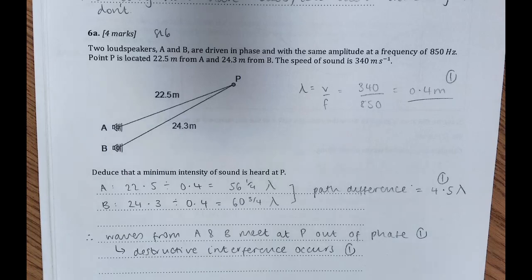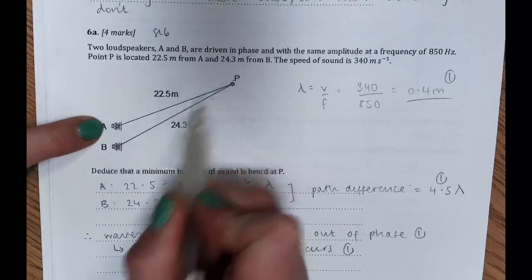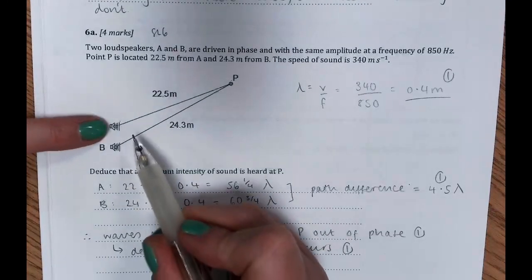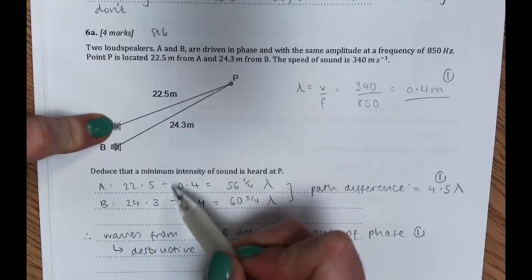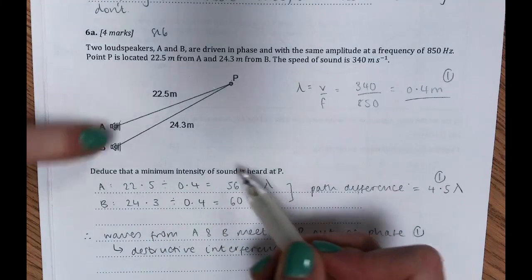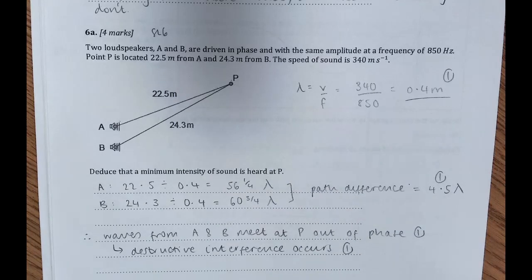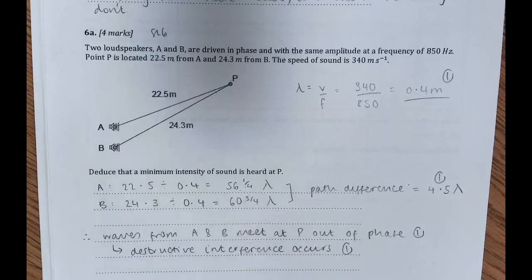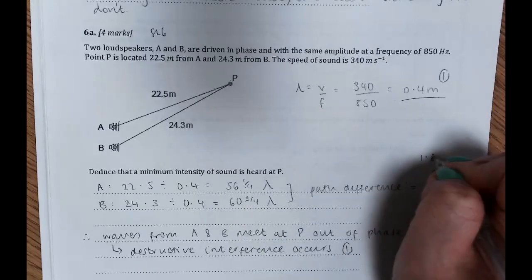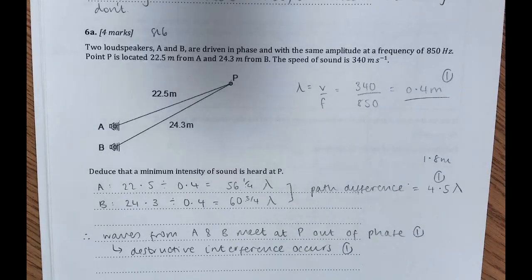1 mark came from saying what the path difference was, which comes from working out how many waves fit between AP and BP. So we know the total length of AP. We divide it by 0.4, and we can see that we can fit 56 1/4 wavelengths between A and P. And then you do the same for B, and you work out you can get 60 3/4 wavelengths. So the path difference for a wave travelling from A compared to B, reaching point P, is 4.5 wavelengths. That's the difference between these two. Okay, so writing either 1.8 meters or 4.5 wavelengths gets you a mark there.